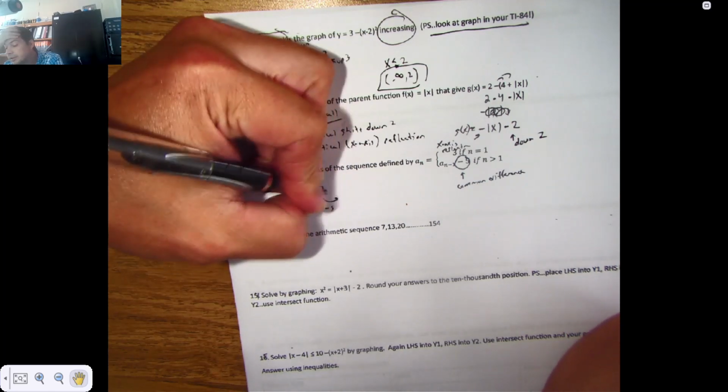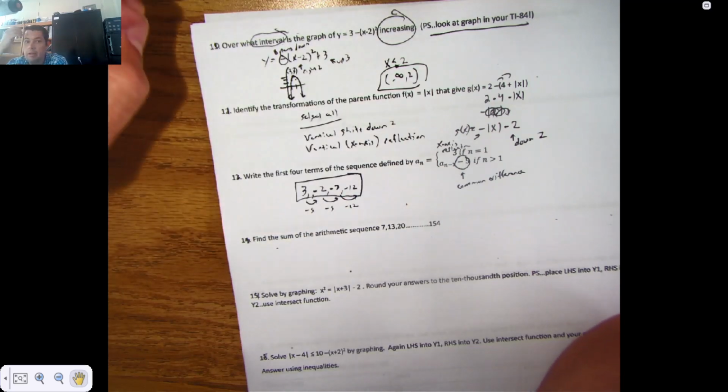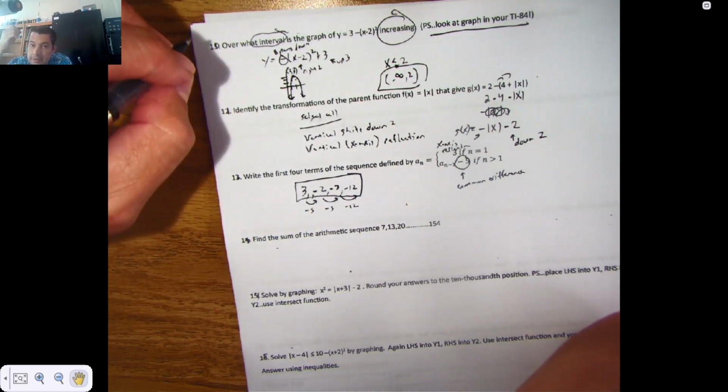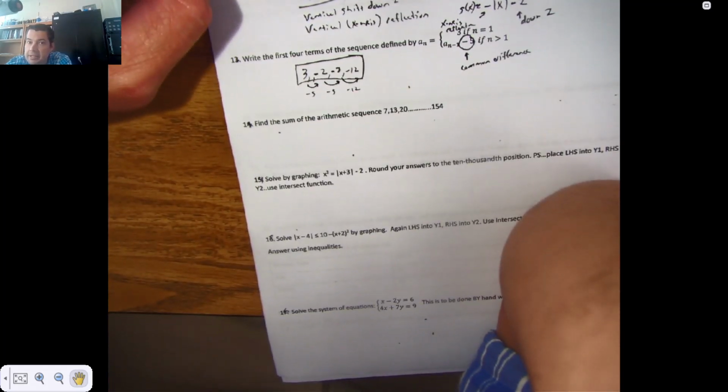And you're going to take away 5 again, and that's going to give you negative 7. And then by God, you're going to do it again, and that's going to give you negative 12. And that would be the first 4 terms, because that's how hard it is. Half of y'all missed that on the last test, even after taking it a second time.